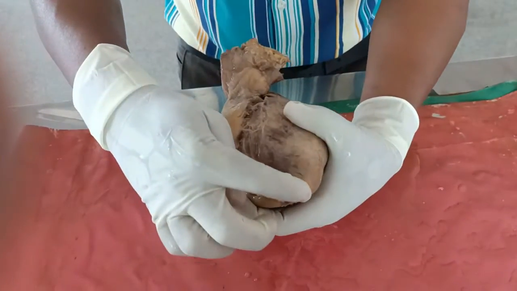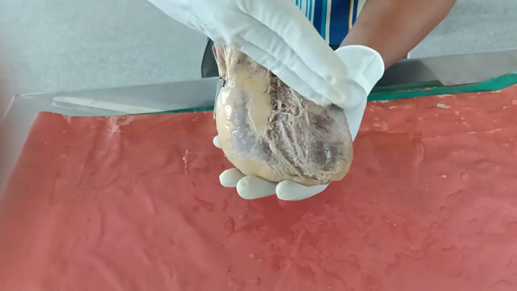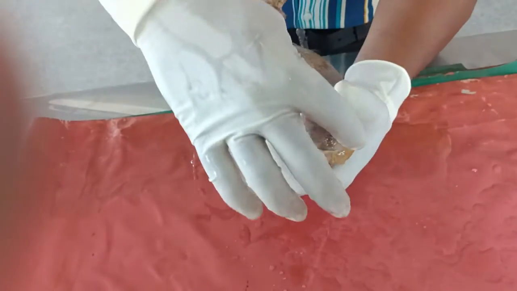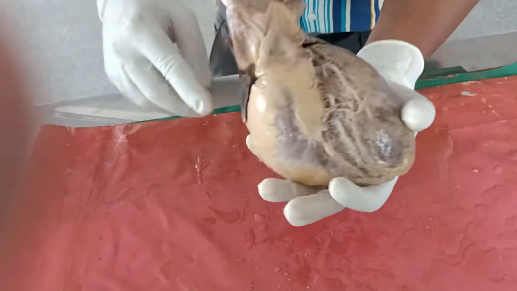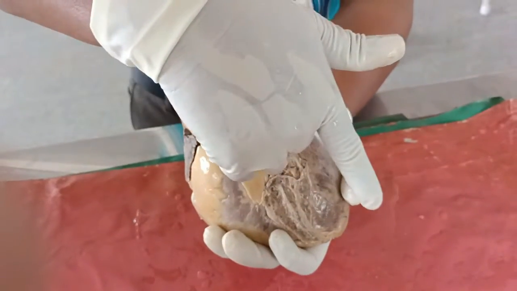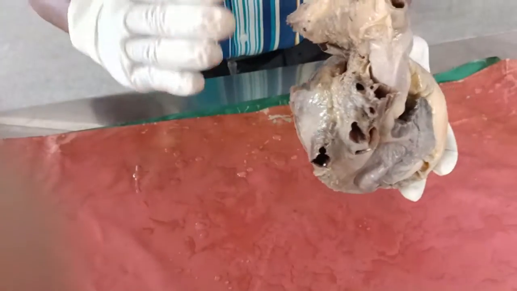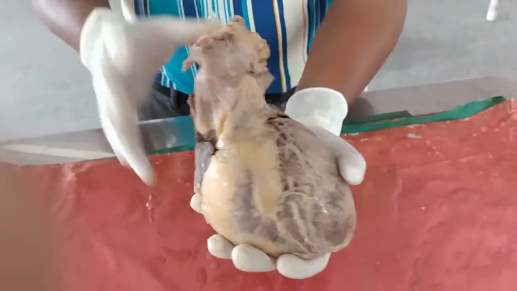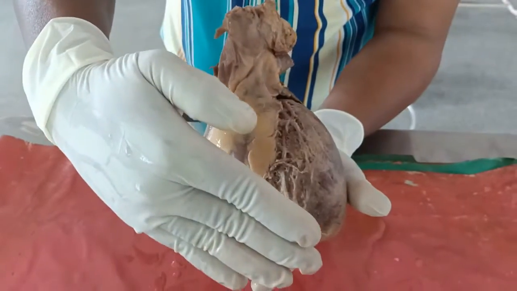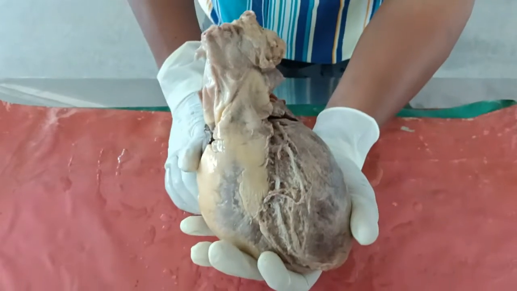And this is the apex. This apex should be directed forwards, downwards and towards the left side. When you keep the heart on your left palm, you have to keep the apex between your thumb and index finger. If you keep it like this, this is the anatomical position. The apex is directed downwards, forwards and towards the left side. And this base is directed upwards, backwards and towards the right side. Diaphragmatic surface on your palm, sternocostal surface anteriorly, left surface towards the left side. So this is the anatomical position of the heart.